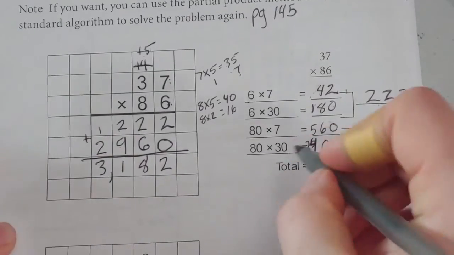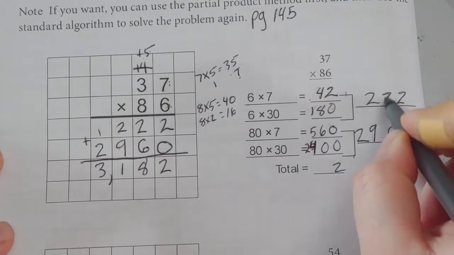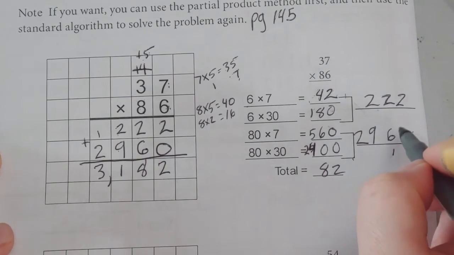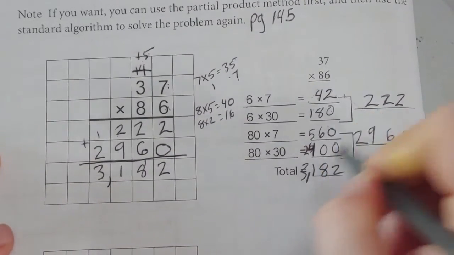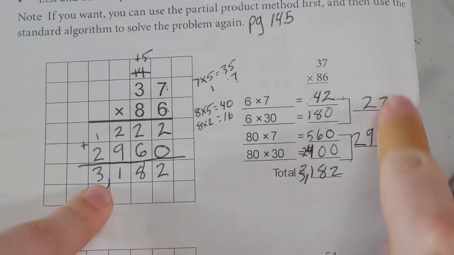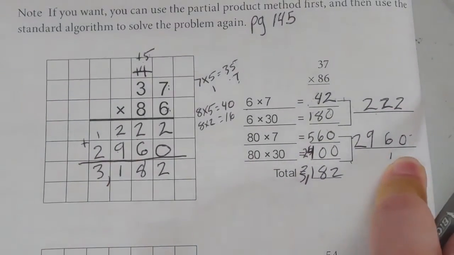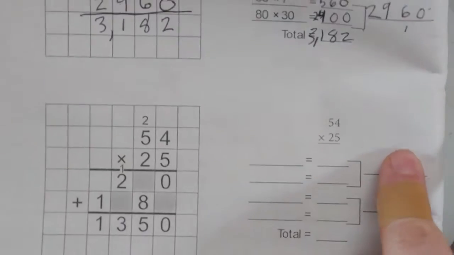And when I add those together, 2, 6, 7, 8, 9, 10, 11, 3. I end up finding that I have the same answer. So that is what these two are for. Now it's your turn to try. Oh, maybe I'll help you with this one too.